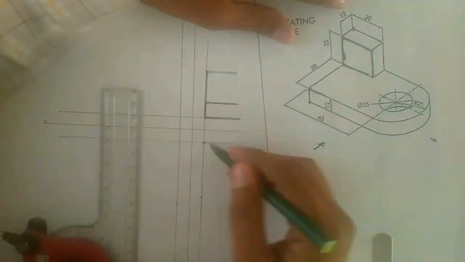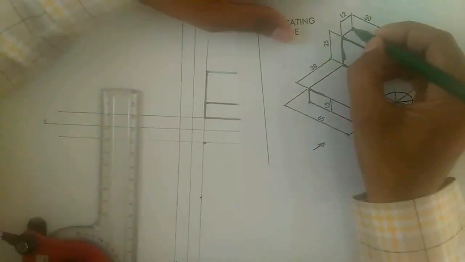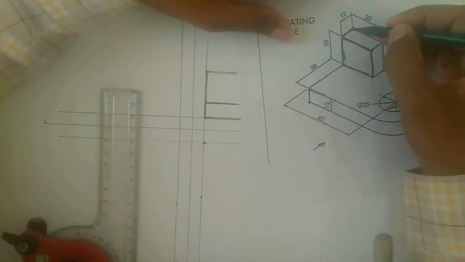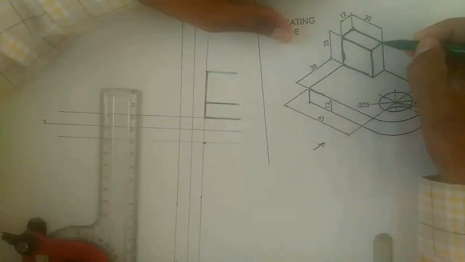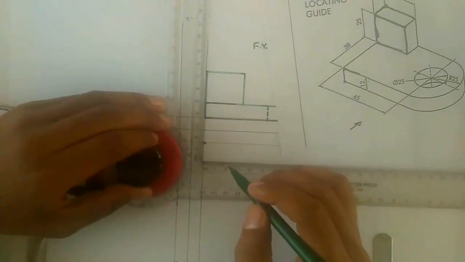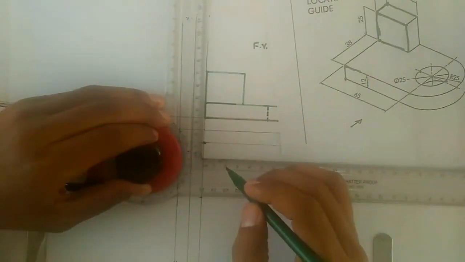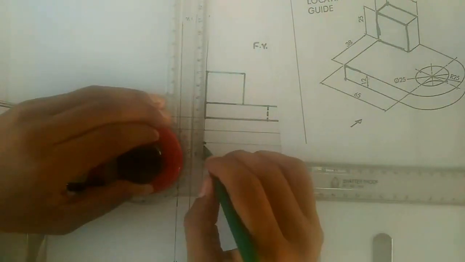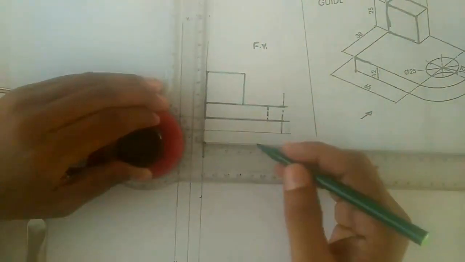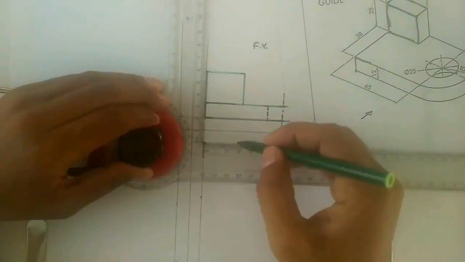Now this point is here. So from this point in downward direction you have to draw 12 mm, and on the right hand side we have to draw this line 30 mm. So from this starting point 12 mm in downward direction, and 30 mm on this side.